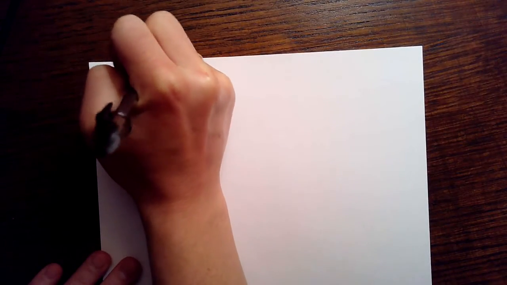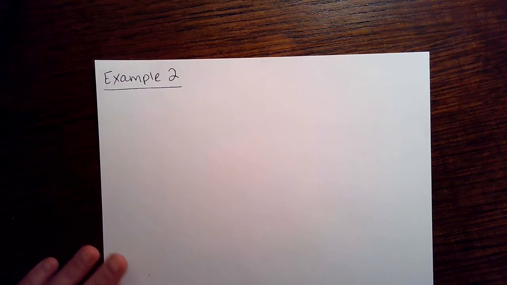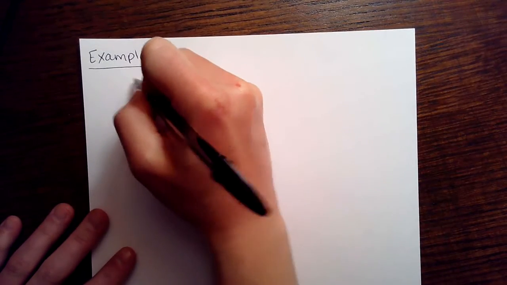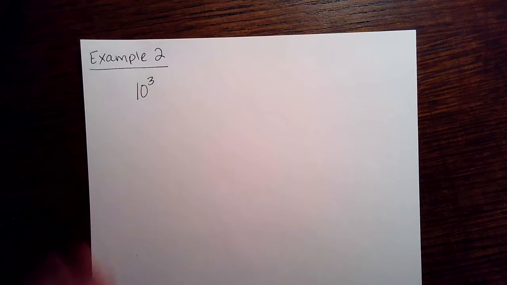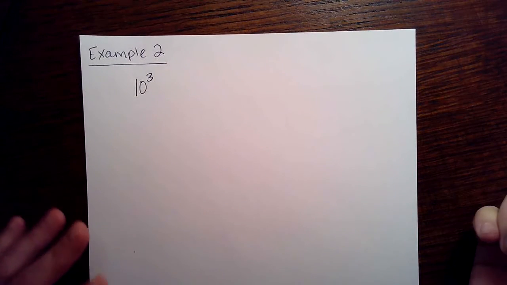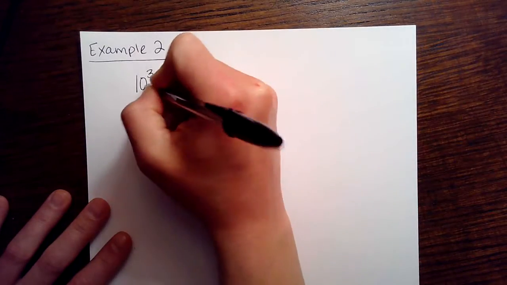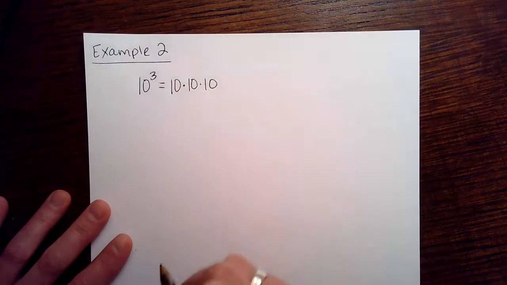Now let's look at example 2. We've moved to page 179. Example 2 says, how can I rewrite this? Or another way to say that would be simplify it. A microscope can magnify a specimen 10 to the third times. How many times is that? So we have a power. We want to know, what is that number in standard form? It's just a typical number. Well, we know 10 to the third is 10 times itself 3 times.